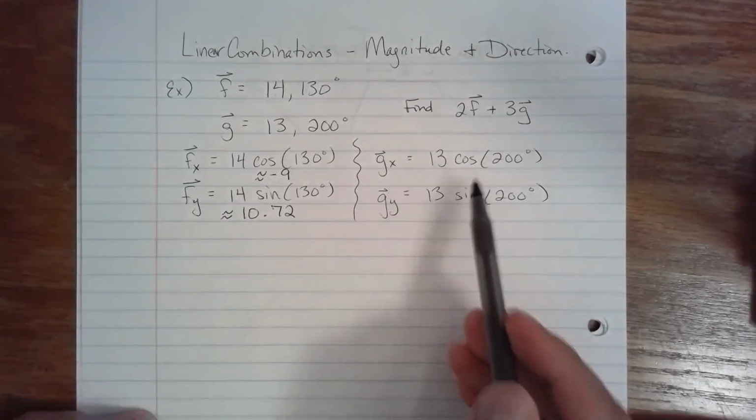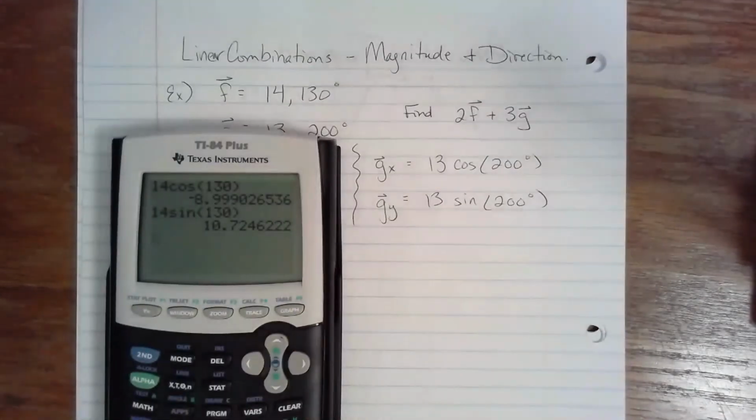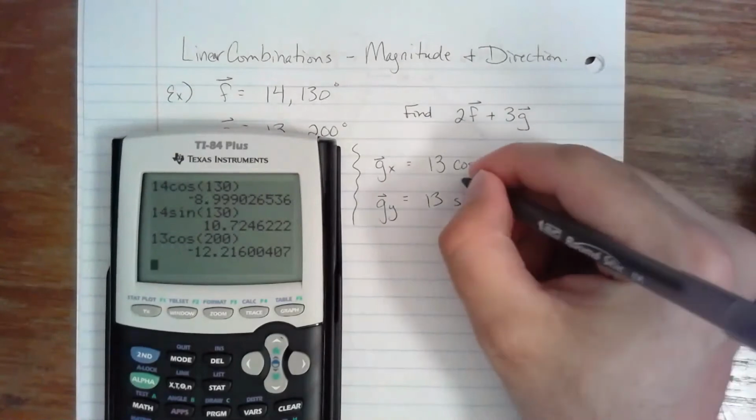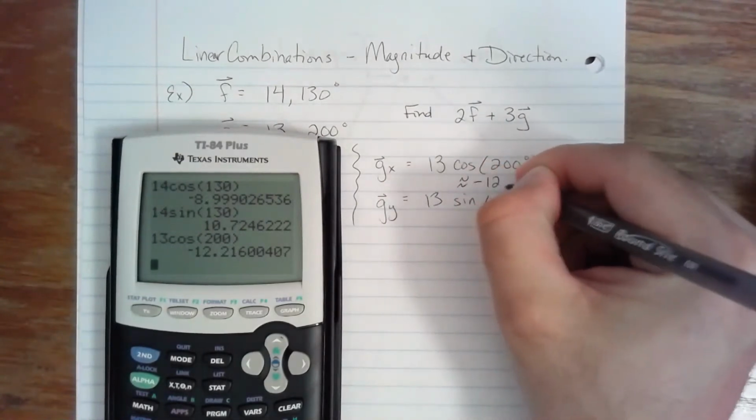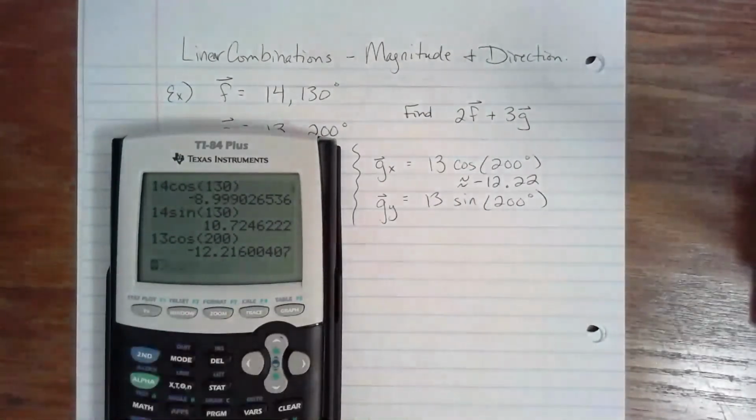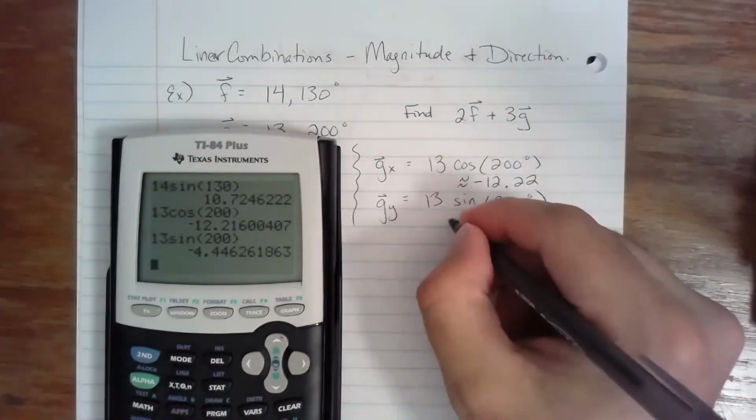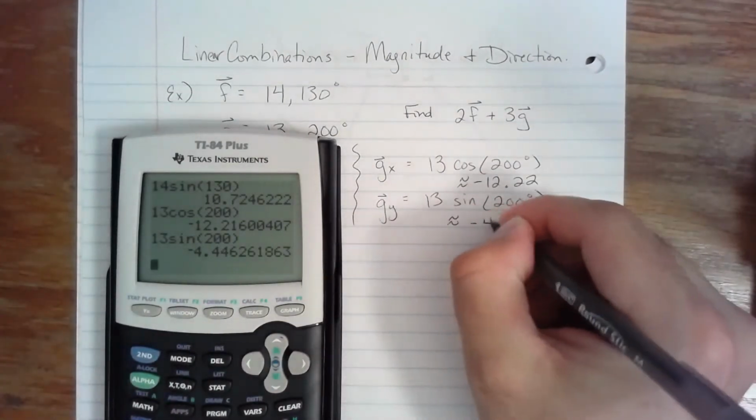So I'm going to go over here now. We're going to repeat that process. We're going to say, Mr. Moffat, stop rambling about everything. We get negative 12.22. And then I'm just going to do second enter and slam a sine in that place instead. And we're seeing approximately negative 4.45.